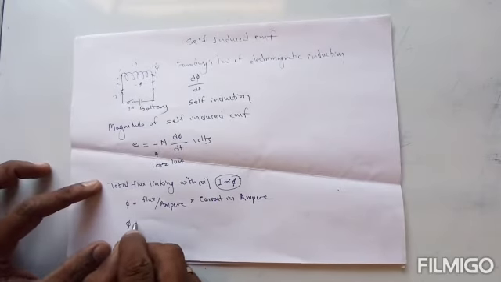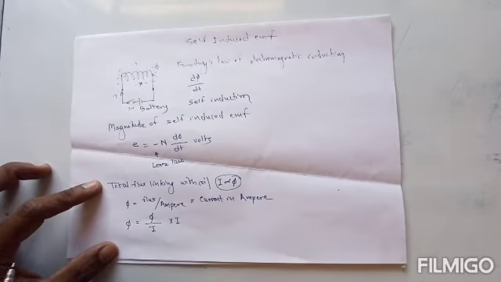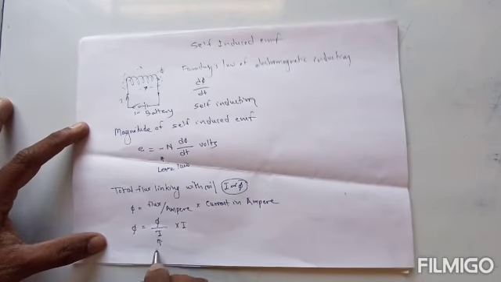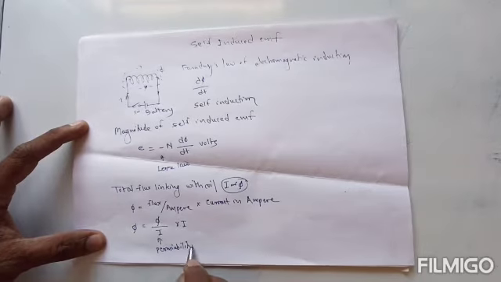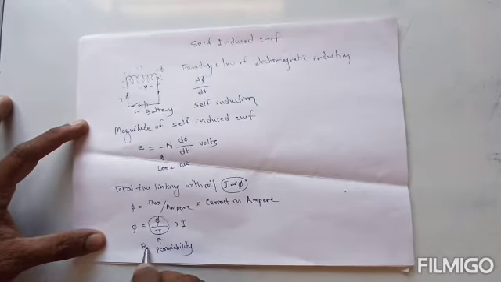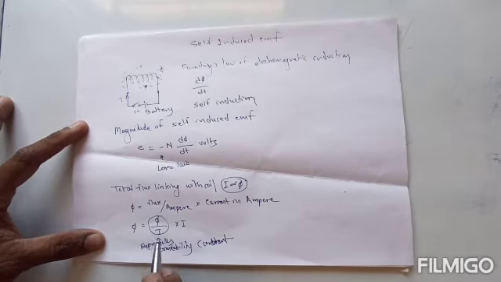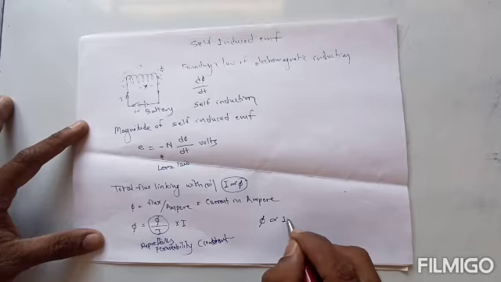So we can write phi is equal to phi by I into I, right? And this phi by I represents permeability, and it is constant. Permeability is constant, so we can say the flux is proportional to current, right?